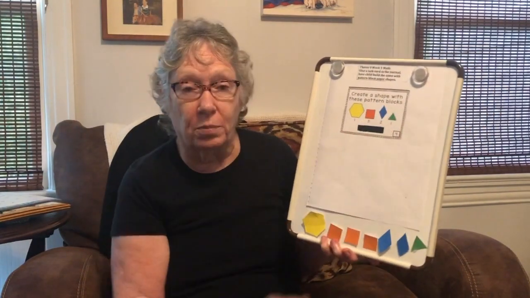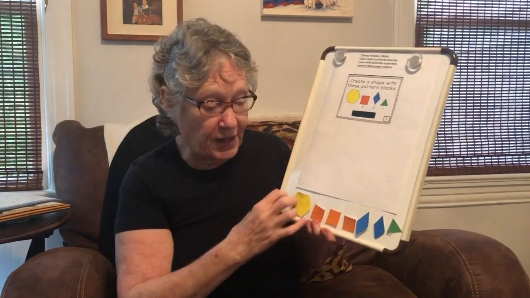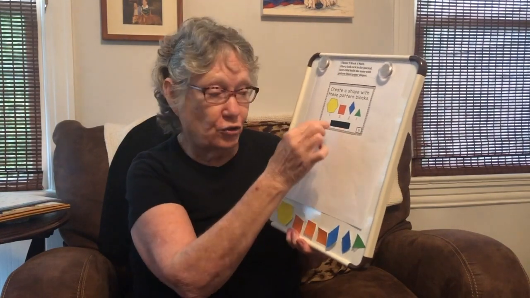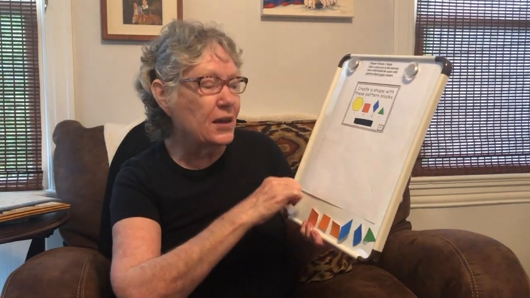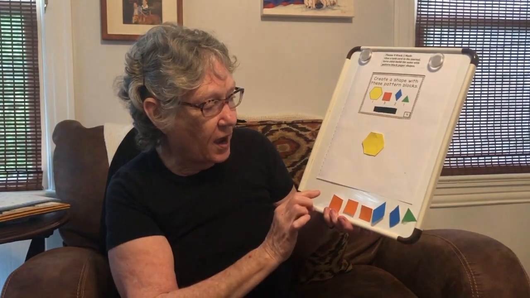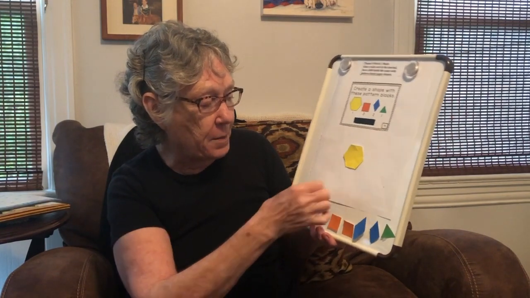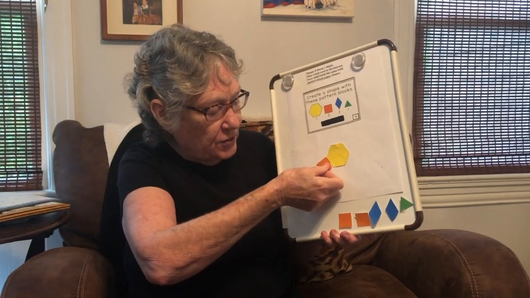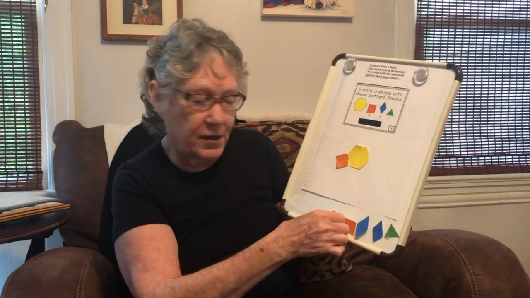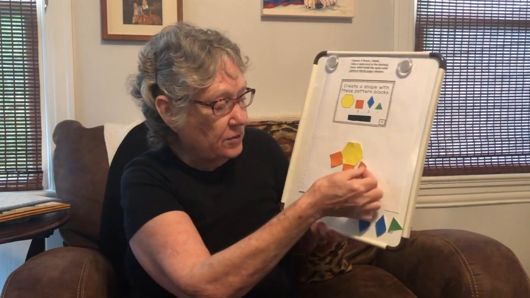So now this says create a shape with these pattern blocks. So you're going to make some kind of shape where these are all touching each other. So you could draw around the outside if you wanted to. So I'm going to start with the middle, and I'm going to put my hexagon right here. And since I have these 3 squares, I'm going to put 1 up against this side of the hexagon and 1 up against this side of the hexagon and 1 up against this side.